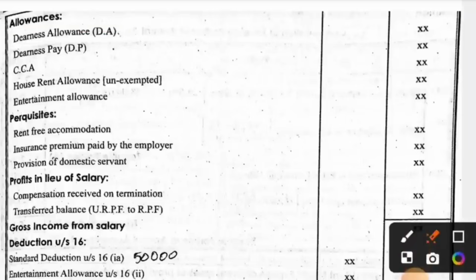Okay, so in questions, if you are finding any allowance, dearness allowance is nothing but DA, dearness pay is nothing but DP, CCA, house rent allowance, entertainment allowance, professional allowance, whatever allowance it might be, if you are finding allowance, it needs to come in the section of allowances.